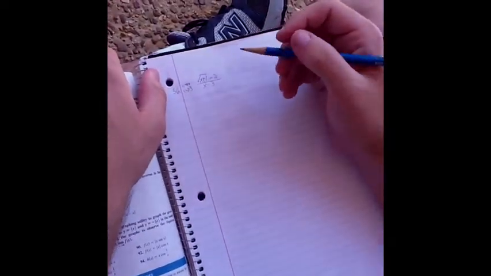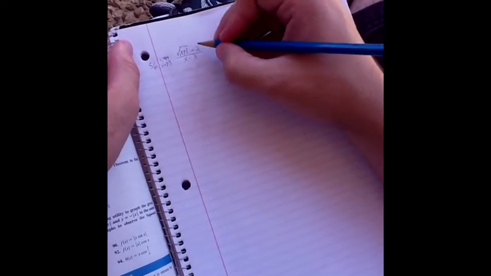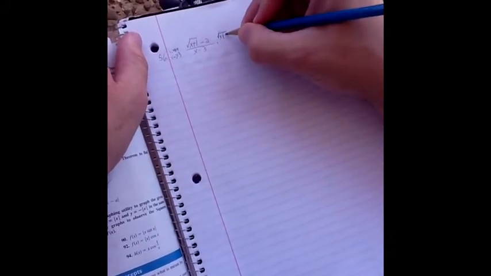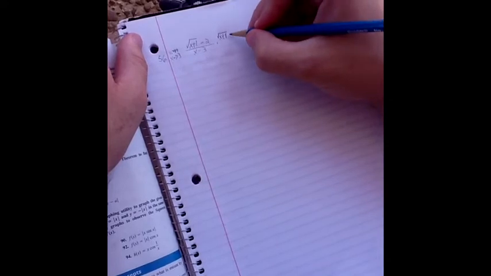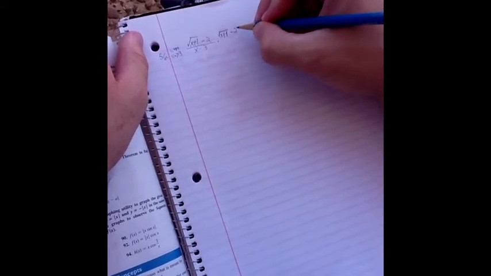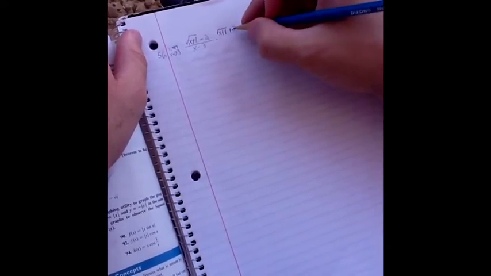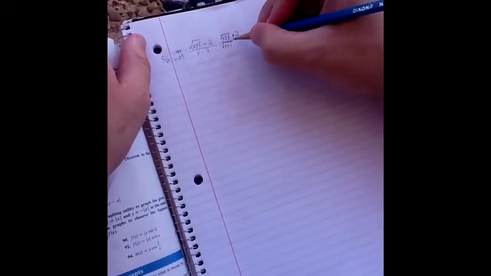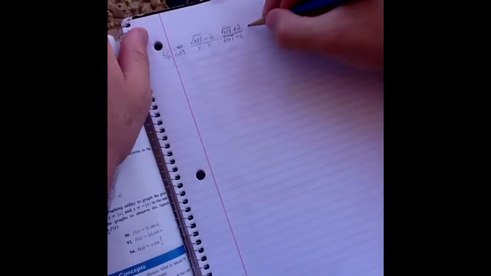56. The limit as x approaches 3 of the square root of x plus 1 minus 2 all over x minus 3. To start off, you're going to want to multiply by the conjugate of the numerator, which is the top half of the fraction, which will be the square root of x plus 1 plus 2 over the square root of x plus 1 plus 2, which is kind of like us multiplying by 1. For the top, you're going to want to FOIL it.